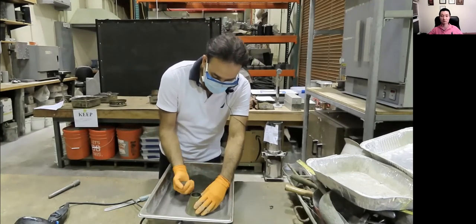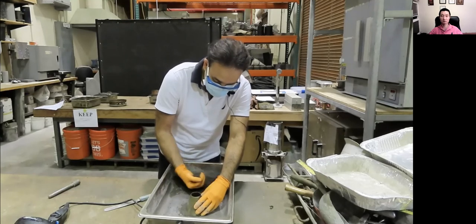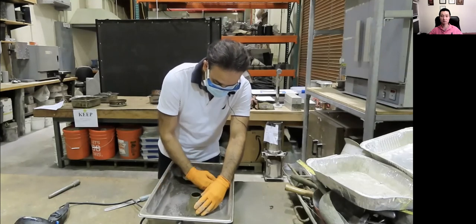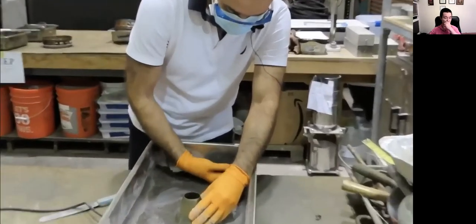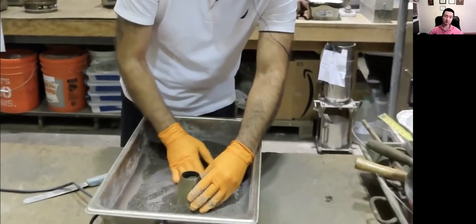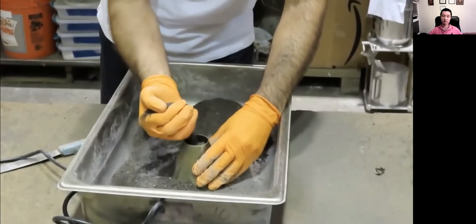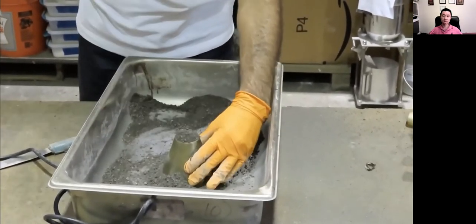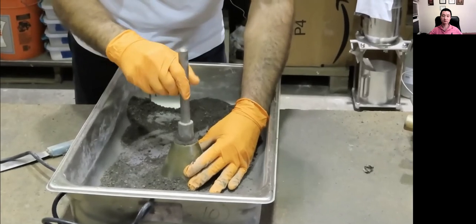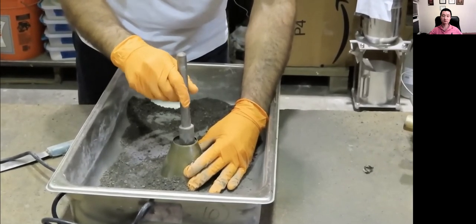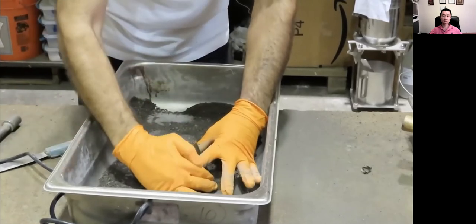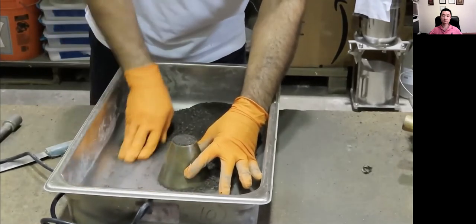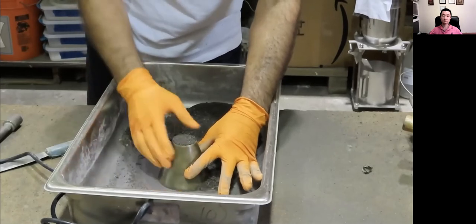So like before, I have to fill it up with my fine aggregate, and tamp it 25 times with a tamper, and then remove all the aggregates around the cone.